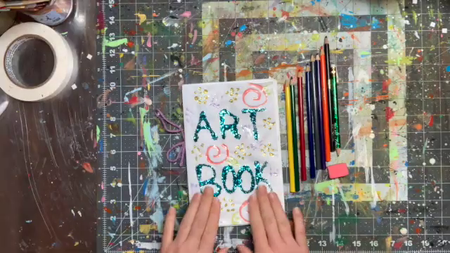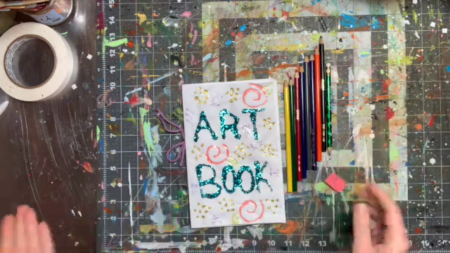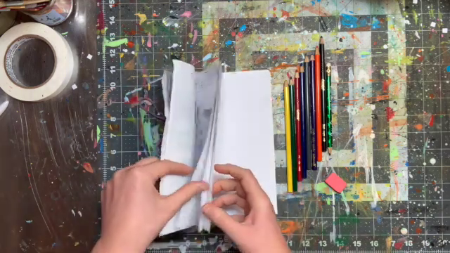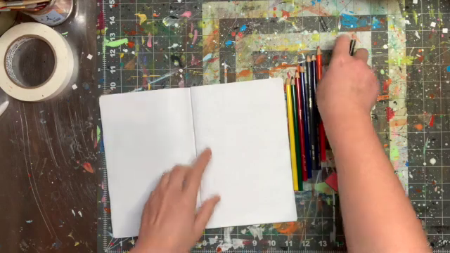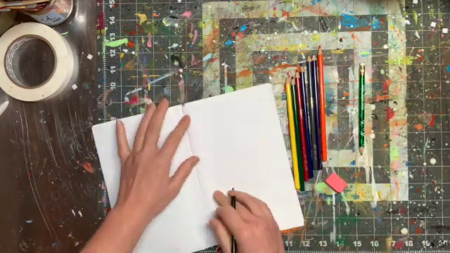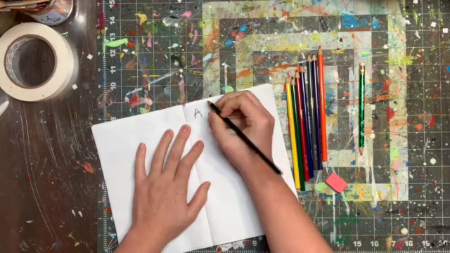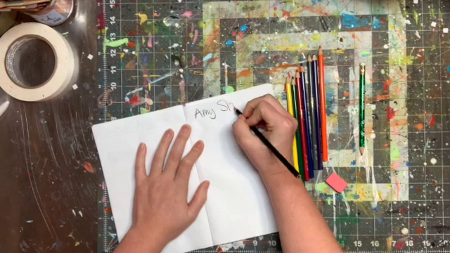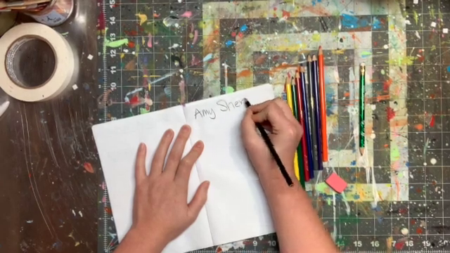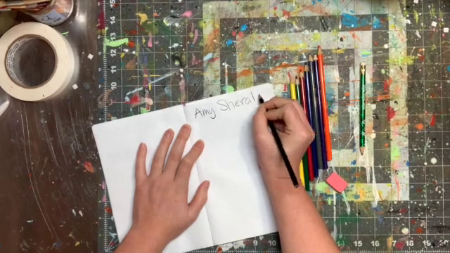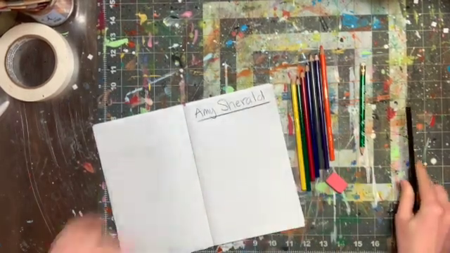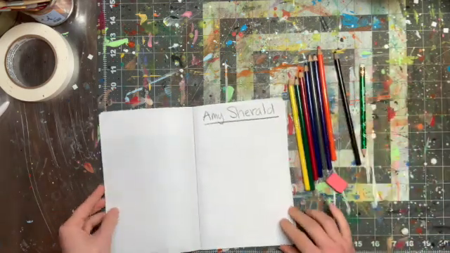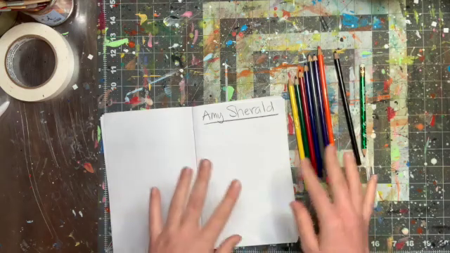Once you have all your supplies, art notebook, colors, pencil, eraser, we are ready to start. Open your books to a blank page in your art notebook. And at the top, we are going to write Amy Sherald. So it's A-M-Y S-H-E-R-A-L-D. Amy Sherald.